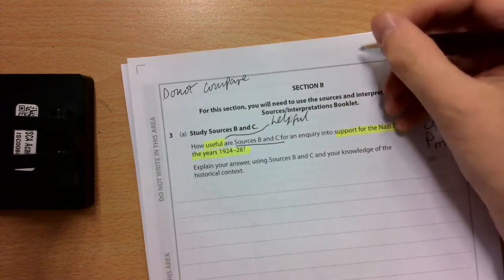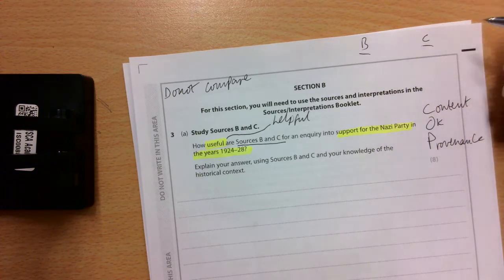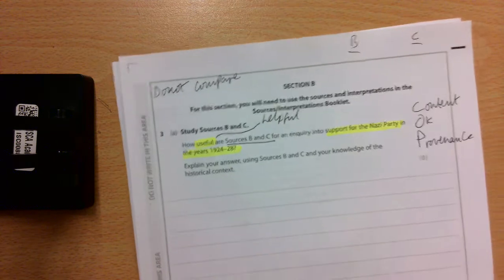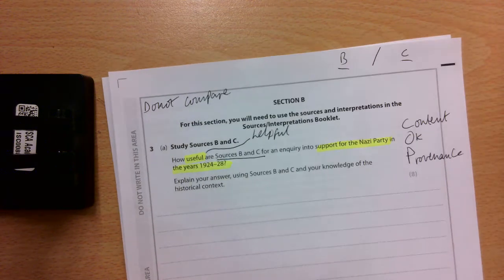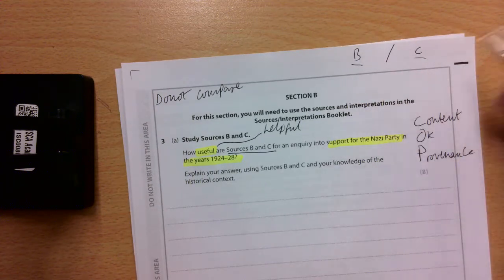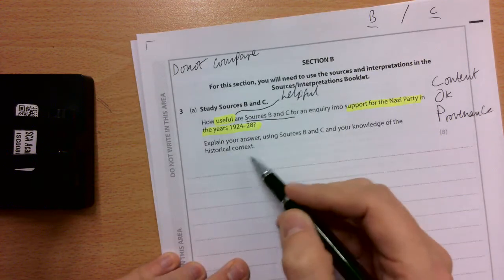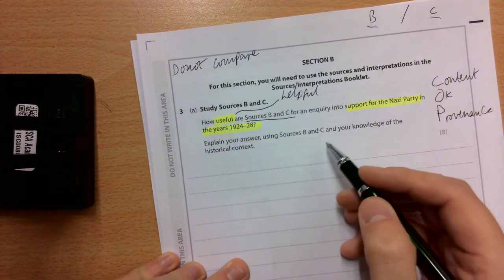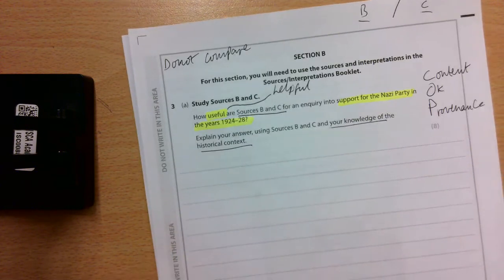So up here, I'm just going to do a little plan. I like to do this sometimes. You don't have to. I'm going to put B and C, and then we can make notes about each source if we want to up here. They will be different. So I'm just going to do a little one of those, demonstrating to me that these two are going to have a different opinion on the source material. And then to finish our question, it says, explain your answer using sources B and C and your knowledge of the historical context. So obviously we're experts.